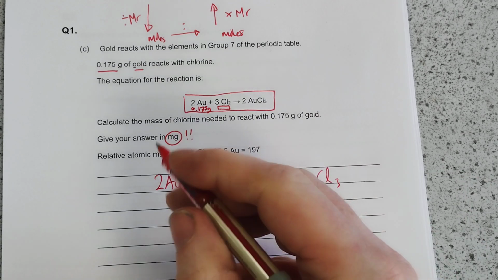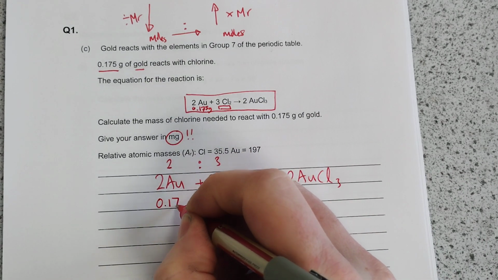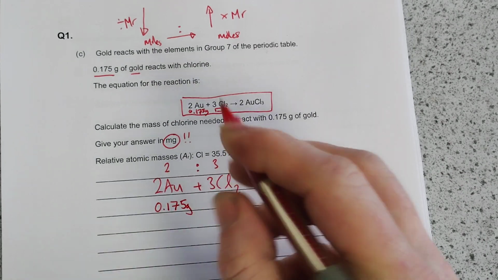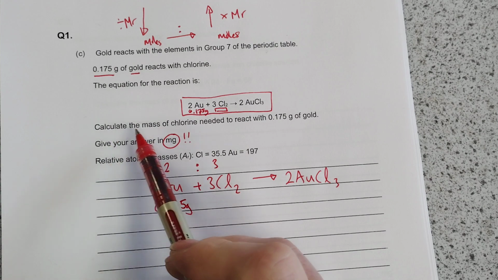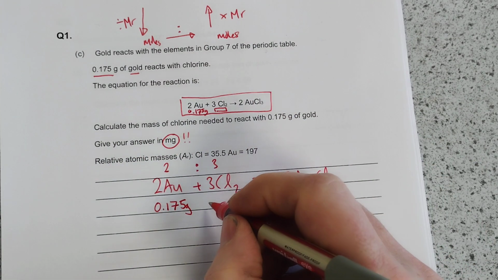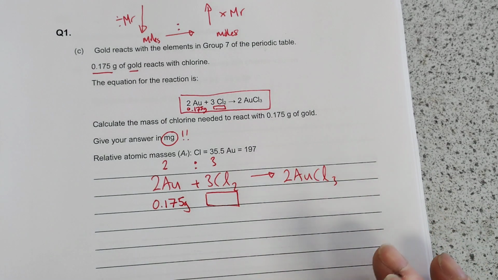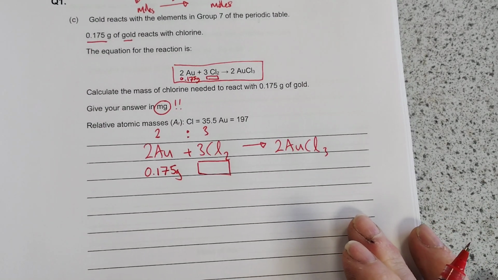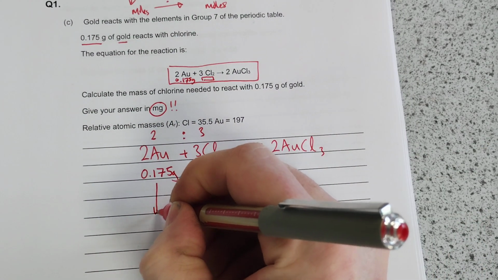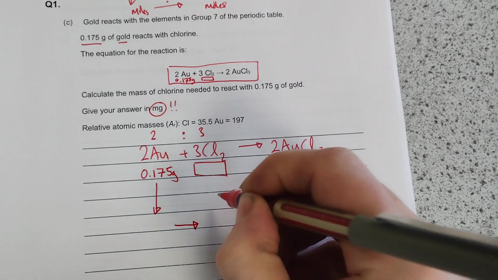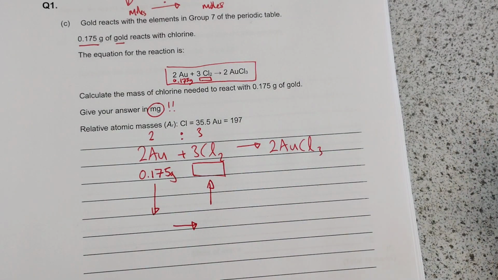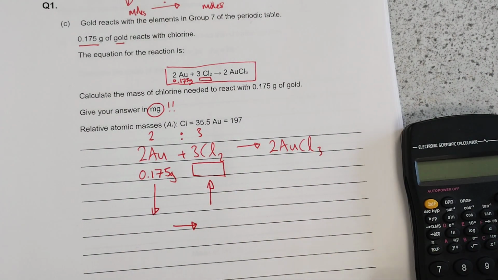I'm now going to put my 0.175 grams of gold under here. And again, I'm going to read the question: calculate the mass of chlorine needed. So they want this. They want it in milligrams. I'll do that at the end. I'm going to get some marks first. So I've got this mass, I'm going to go down from this mass, I'm going to go across here, and I'm going to go up. Notice how I haven't touched my calculator yet. All right, well, just touched it.